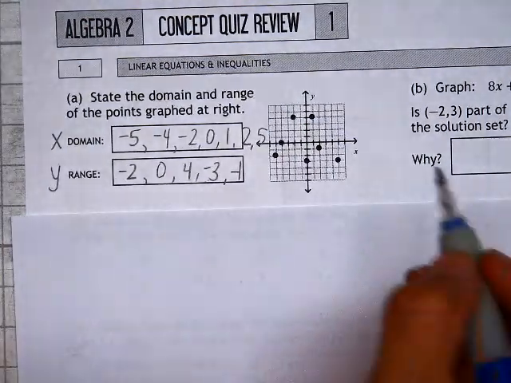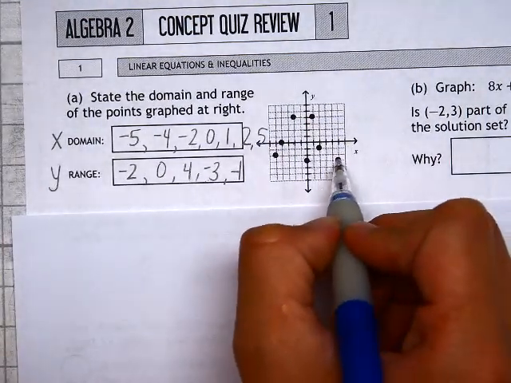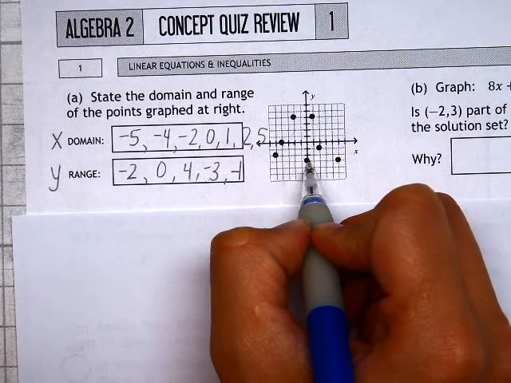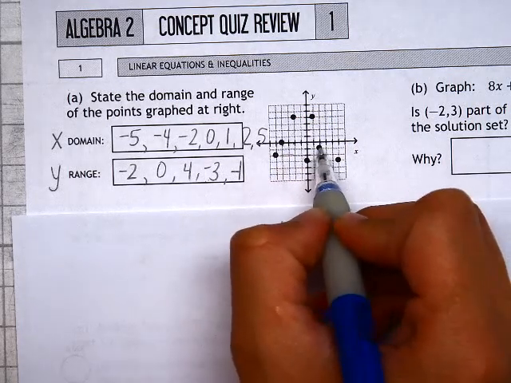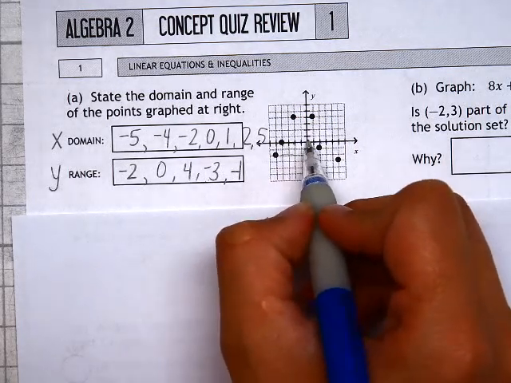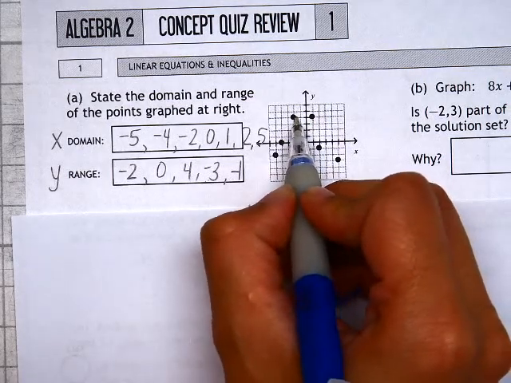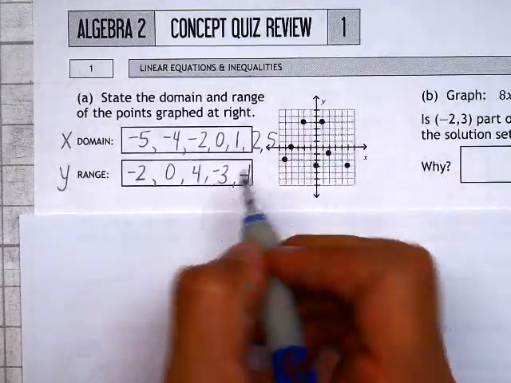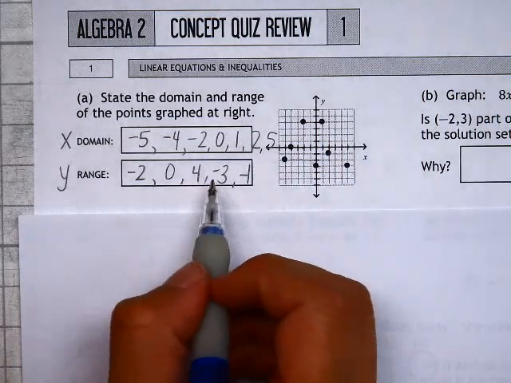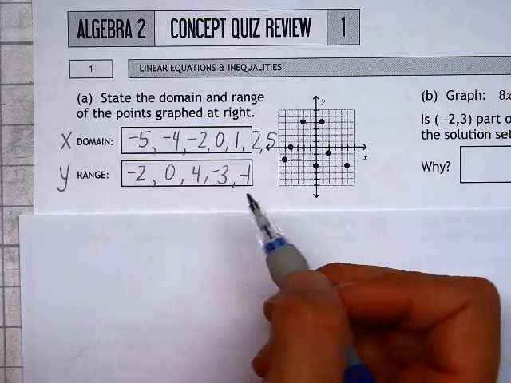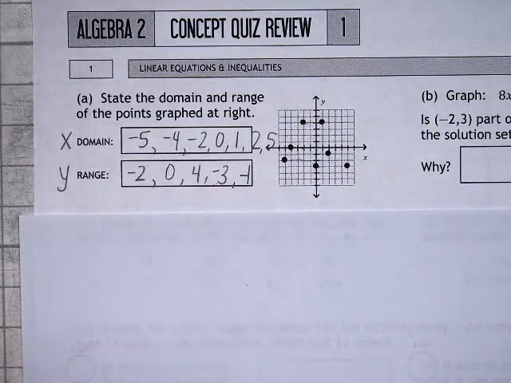You can do the same thing for range. For example, we would say this is -3, this is -2, this one -1, this one 0, this one 3. And you end up getting this one was 4. You end up getting the exact same answer, and the order of the list doesn't matter. So just do whatever makes the most sense to you.